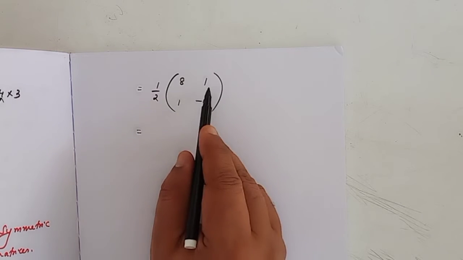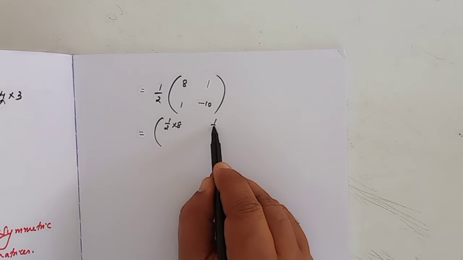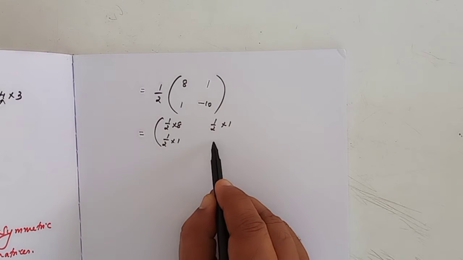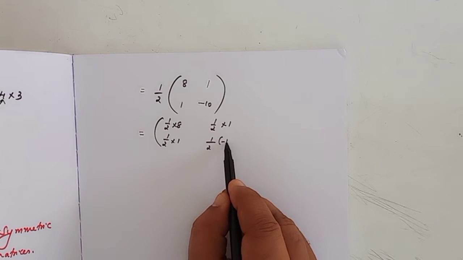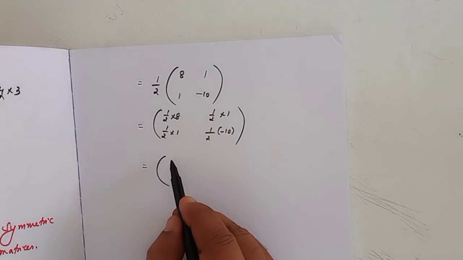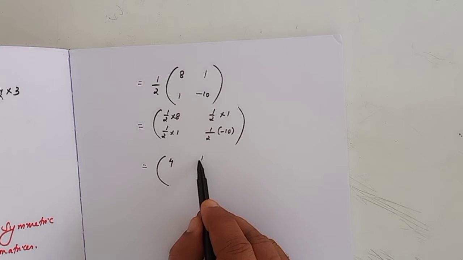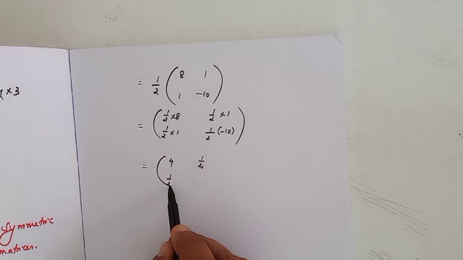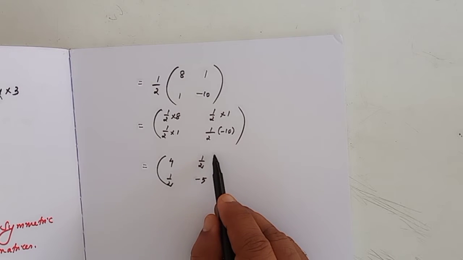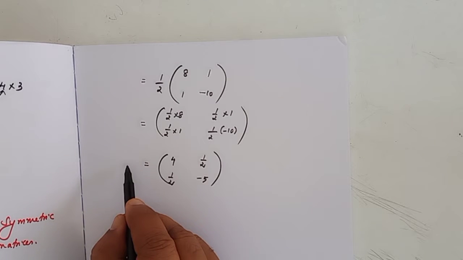You can multiply it by half: half into 8 is 4, half into 1 is half, half into 1 is half, and half into -10 is -5. This is the matrix P.